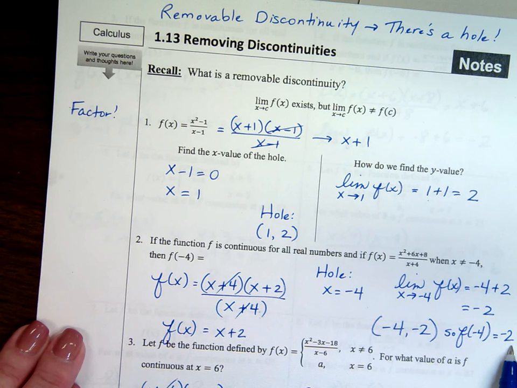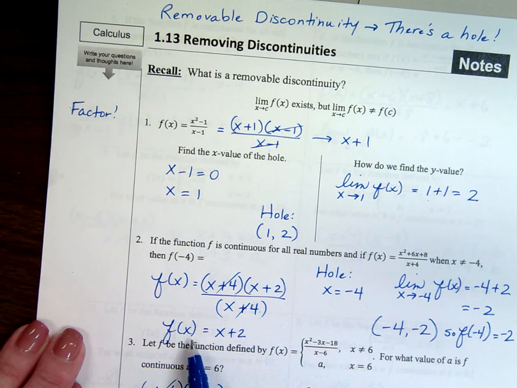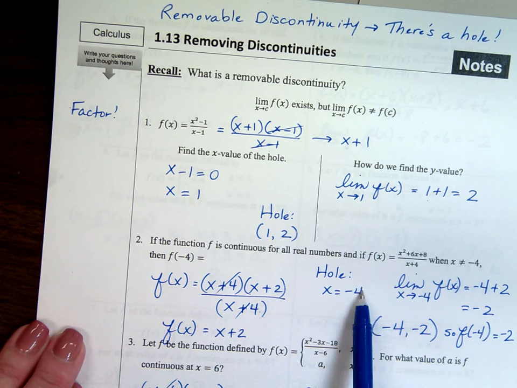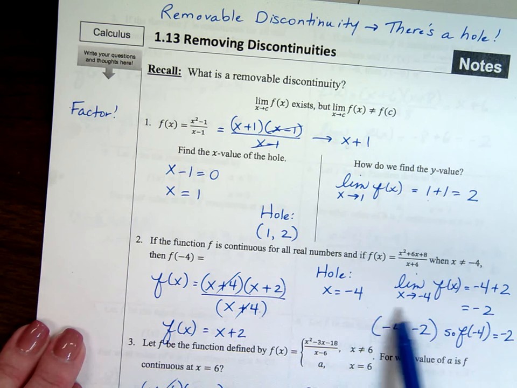Same thing goes: factor, cancel, and you're left with a new function. Use that new function to plug in the value you're looking at. The x value is -4. Negative 4 plus 2 gives you negative 2. That tells you the coordinate. So f of negative 4 is negative 2.